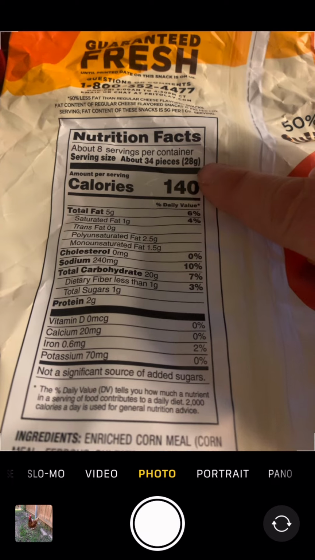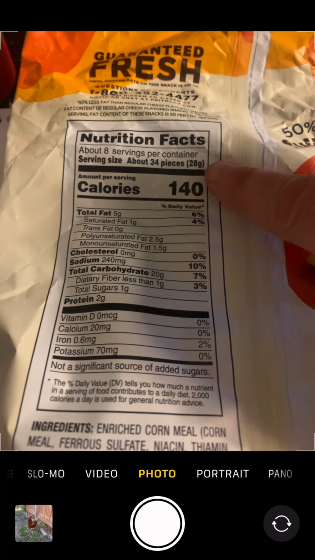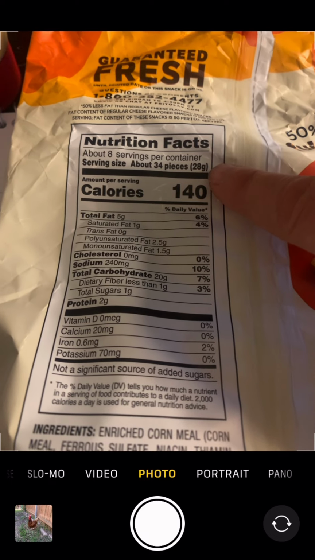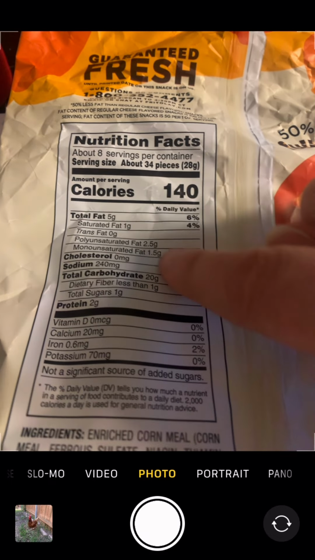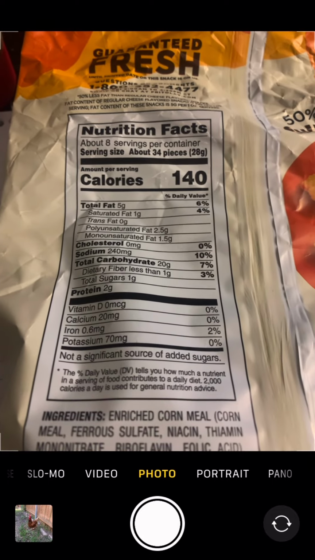So this is why we tell people one serving is 28 grams. On the scale, there's no ifs, ands, or buts about it. 28 grams is going to have 5 grams of fat, 20 carb, 2 protein. That's what it should say.